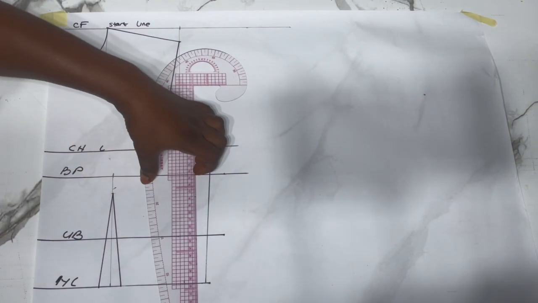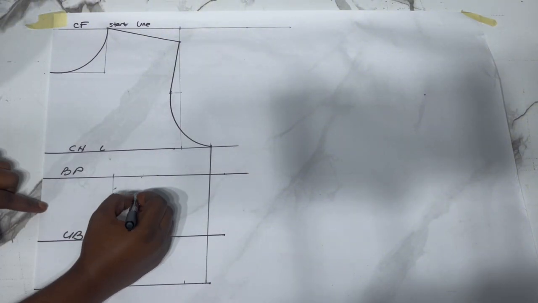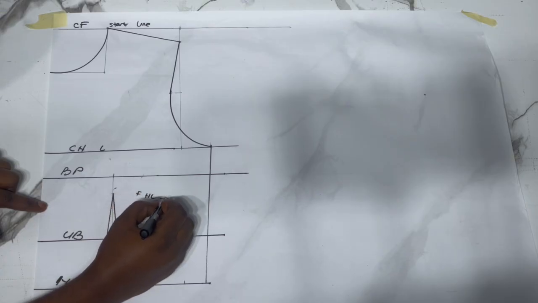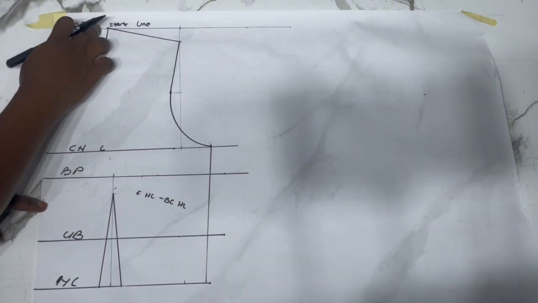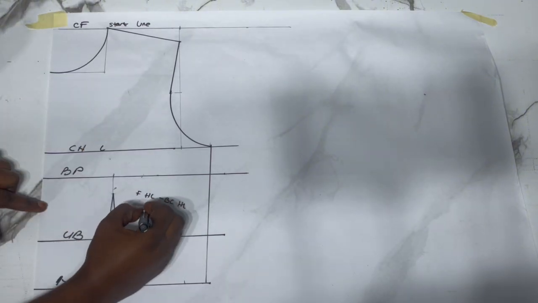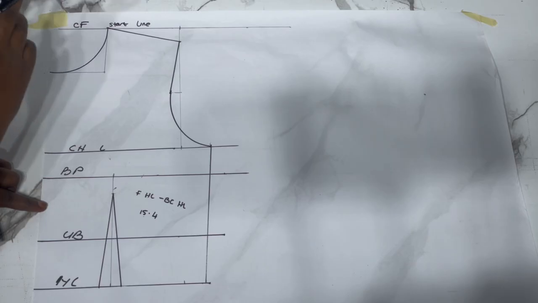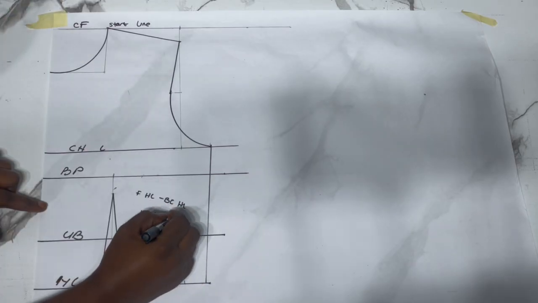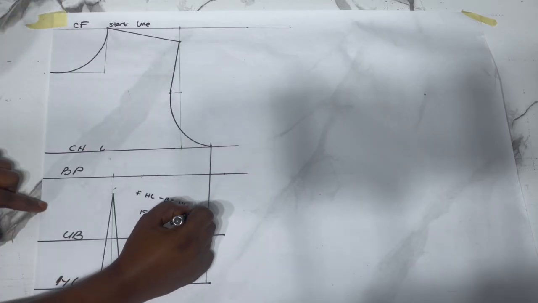Then when you are done, we are going to be working on our side dart. Our side dart, how do we get it? It is our front half length minus our back half length. So my shoulder to waist for the front is 15.4. My shoulder to waist for the back is 14.4.